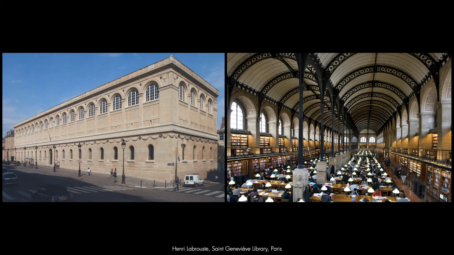Labrouste's bibliothèque is a good example of a building that is sparse in its applied decoration, here consisting partially of the names of the writers to be found inside written on the second floor wall, and that takes advantage of the advances in cast iron construction, as can be seen in its fantastic reading room.